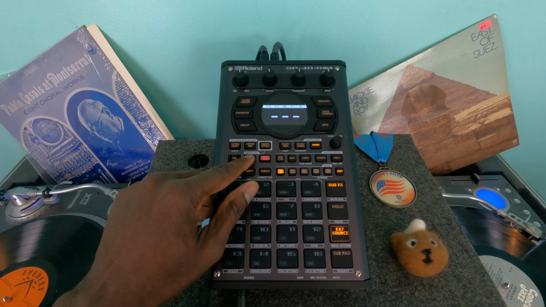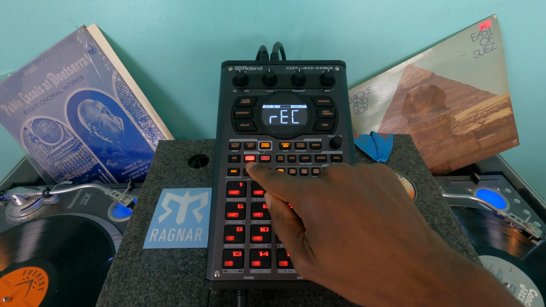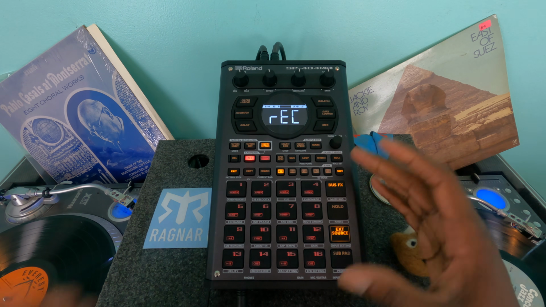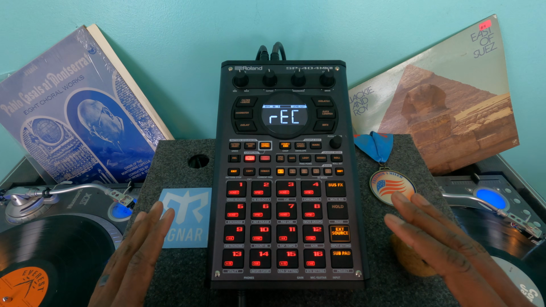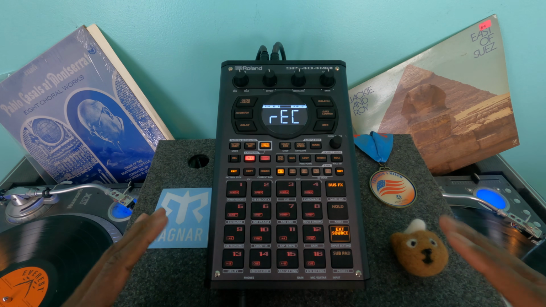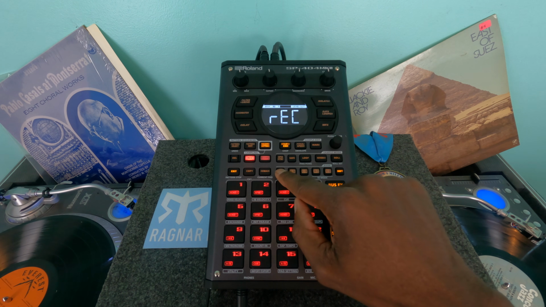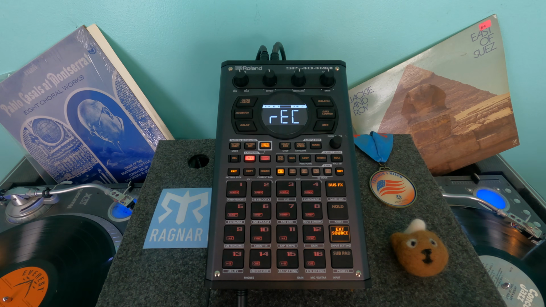So I'm going to hit record, and I'm going to go into a no count in for the recording. And essentially, after you hit that record button, you're going to see all of these panels light up. They're going to blink. These are all empty pads that you can record into. When it comes to my main audio that I'm recording into, I always go with bank A, pad 1, and that's what I'm going to record into.